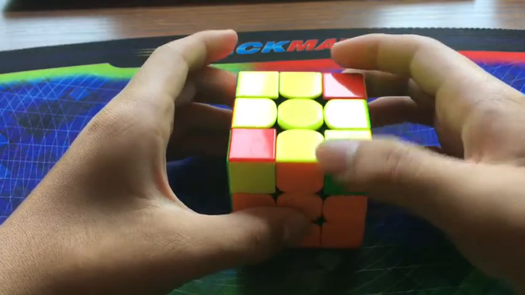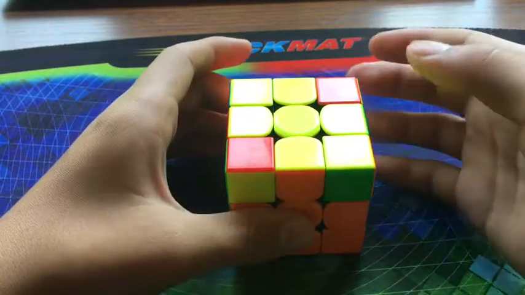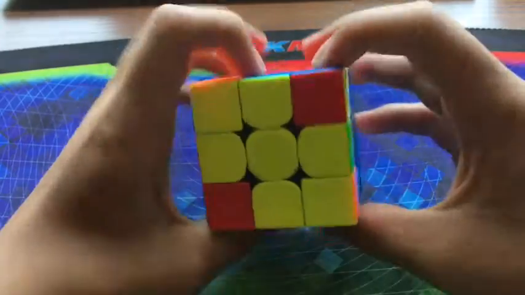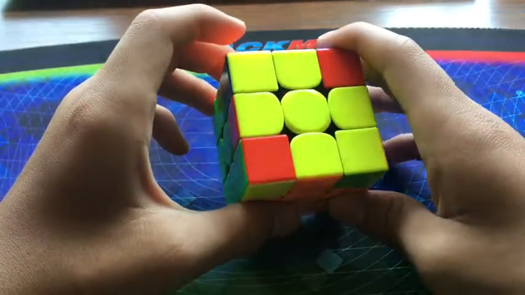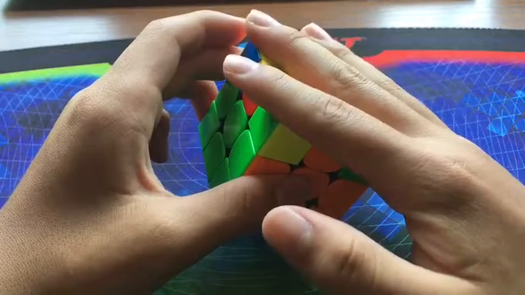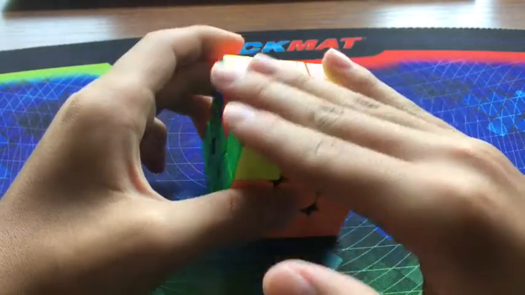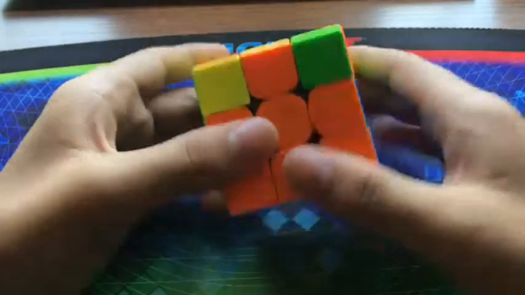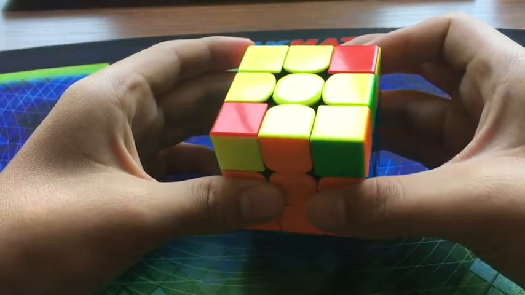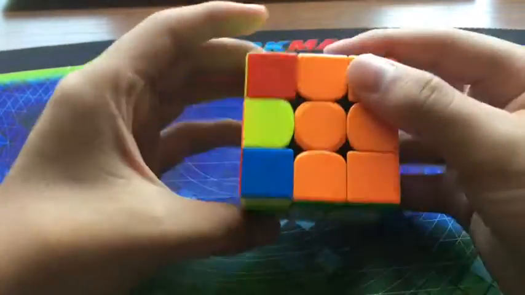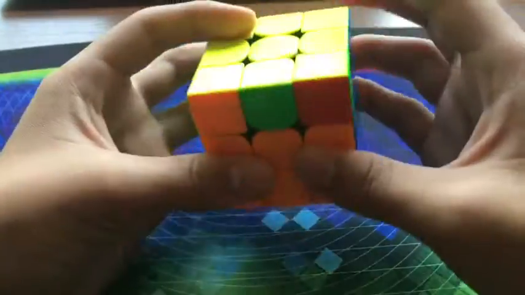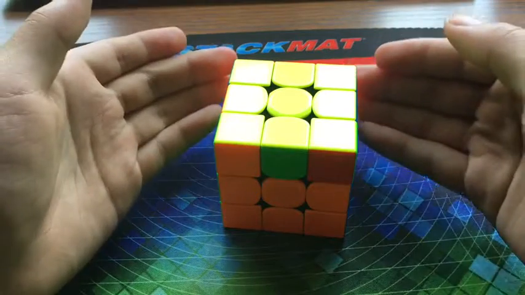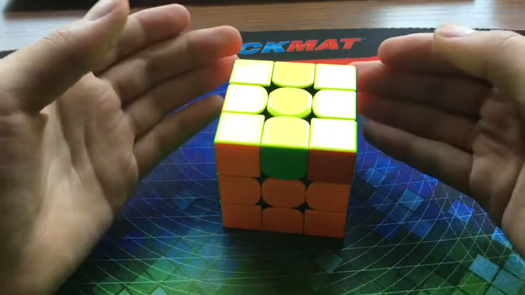Third step is OLL for the O in CFOP. And that stands for orienting last layer. So after this, the face should all have yellow facing up. Now, that can be done in one algorithm. And OLL has a total of 52 algorithms.